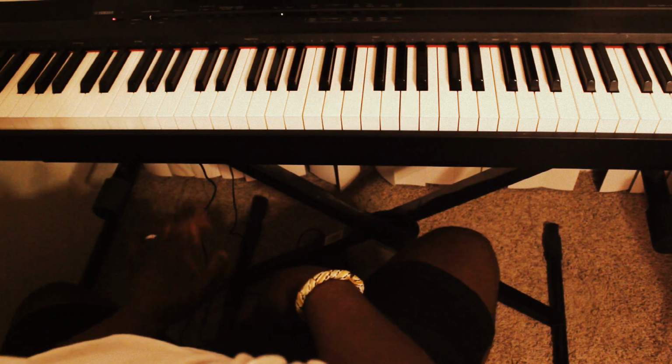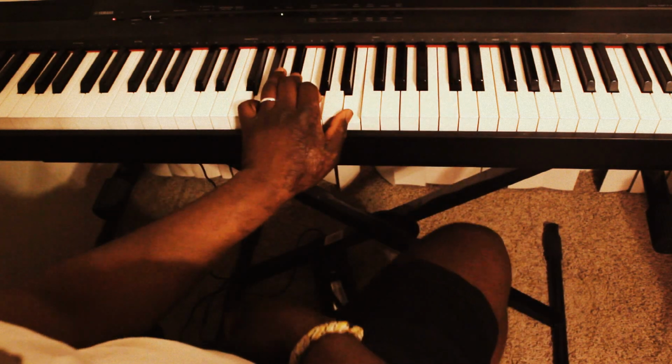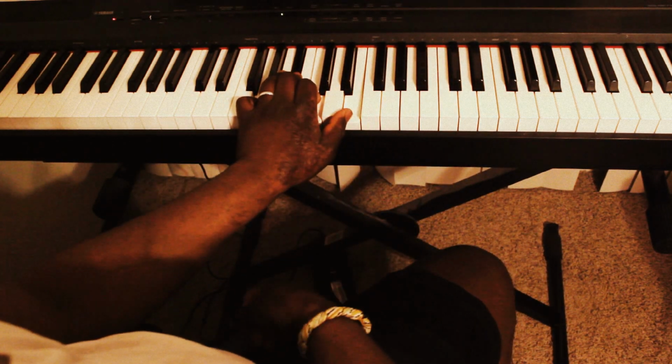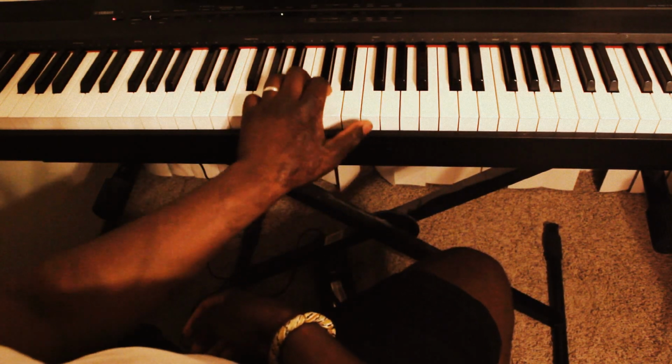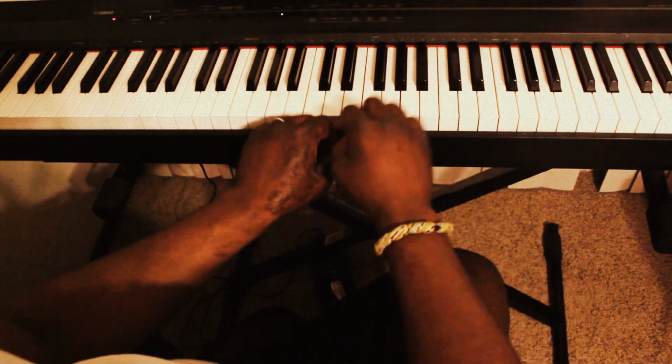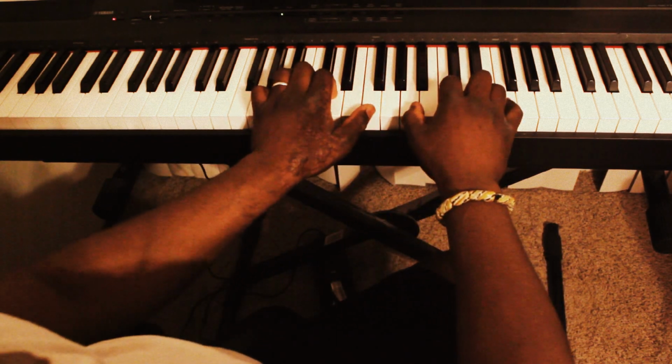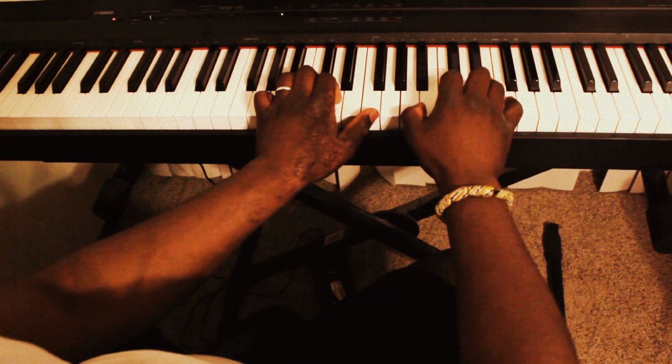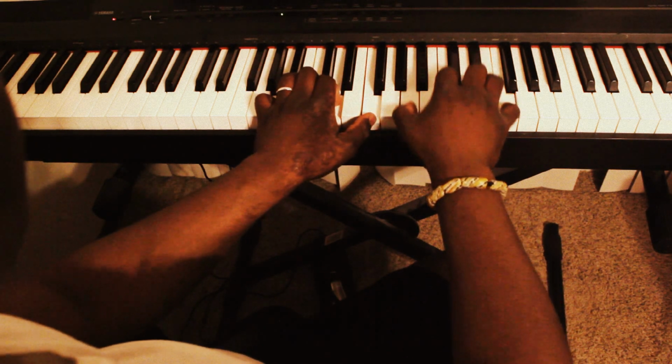Now, if you're playing without a bass player, what you do is you play the chords with your left hand and then play the clave rhythm with your right. So if we're doing the 2-5 progression, it will sound something like that.